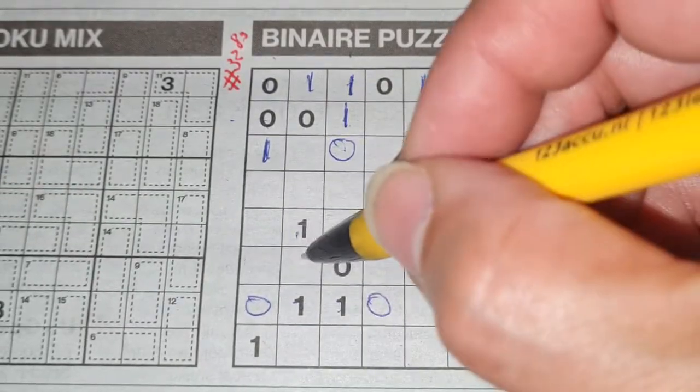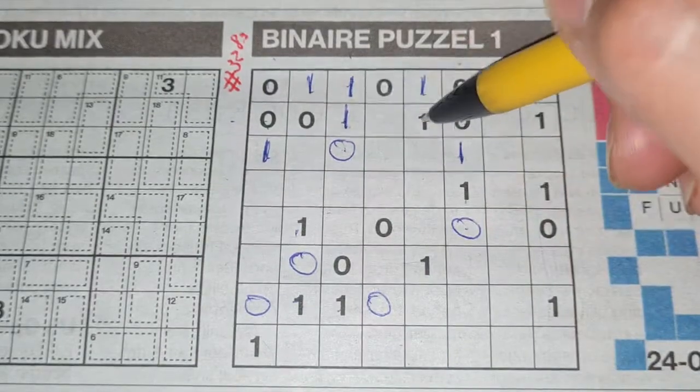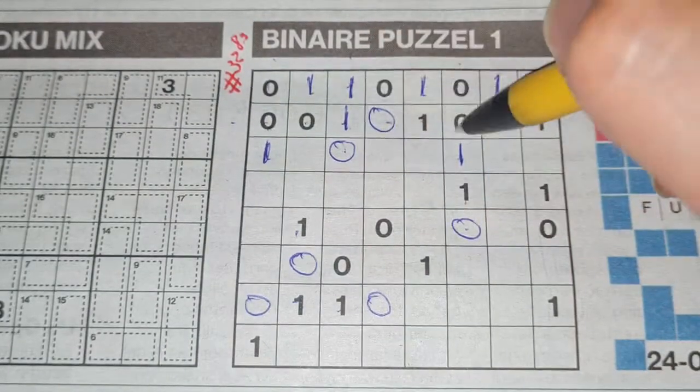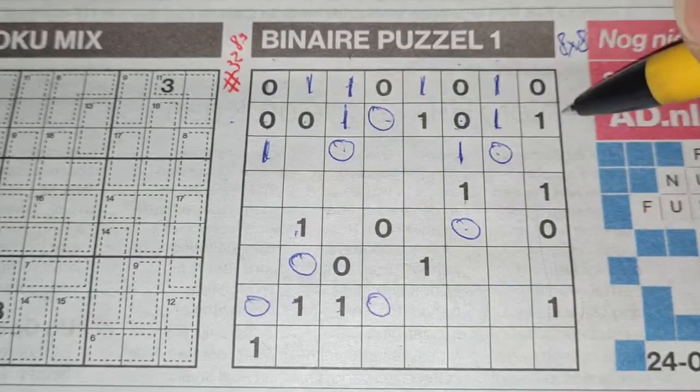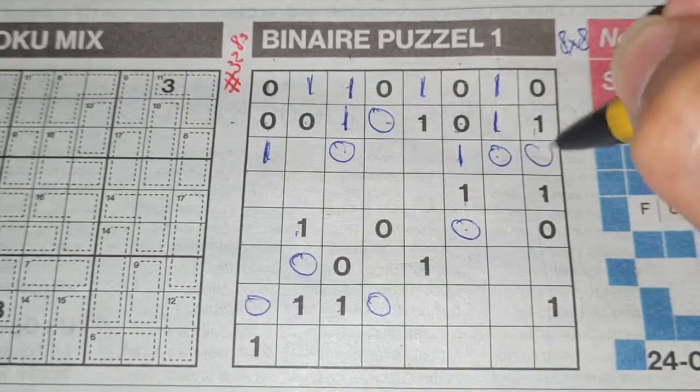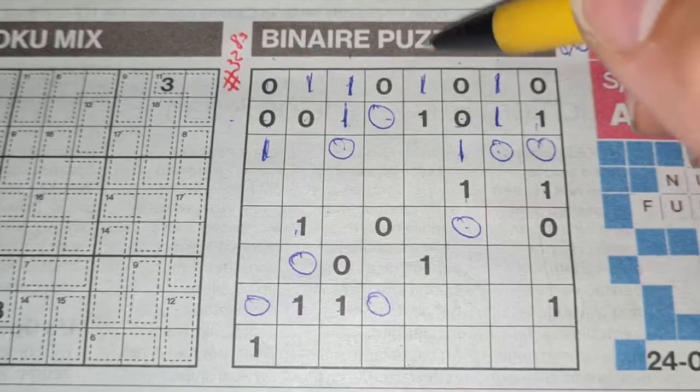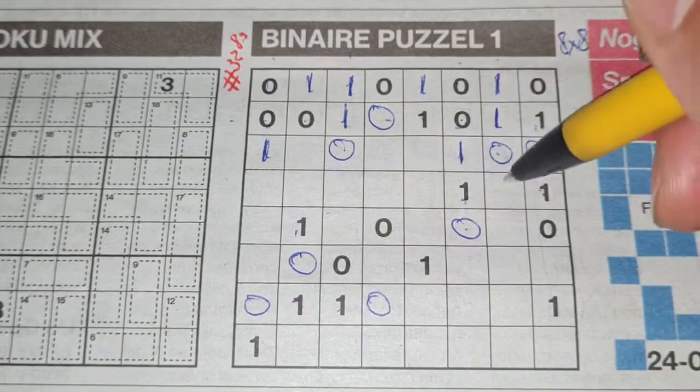Between two ones comes an O. Now we have 4 O's, so the rest are ones. Double one, here no, there no. Between two ones comes an O.